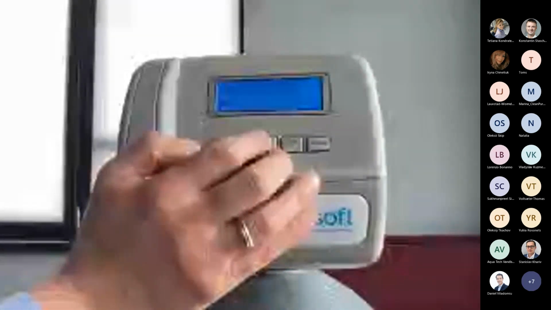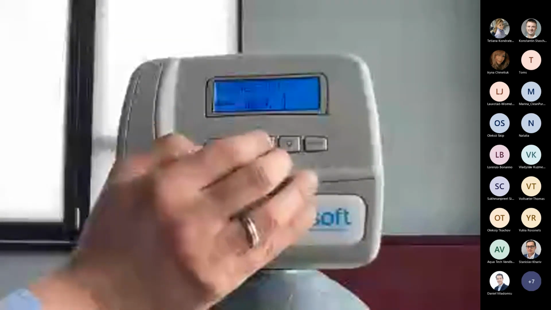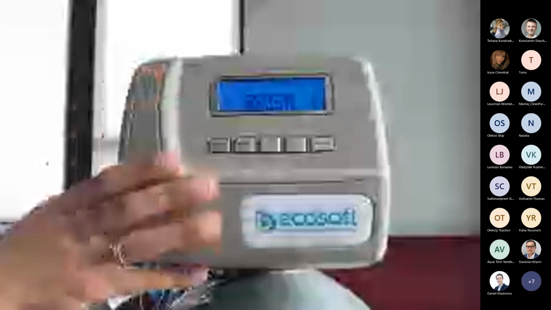Then you may select the hardness units. I have already covered this. So you have ppm of calcium carbonate, you have milliequivalents, German degrees, and soon we would have French degrees. Then you select downflow or upflow, but you have to remember that not the PC board, but the valve body defines if it is a downflow or upflow valve. So this particular valve is the downflow valve.